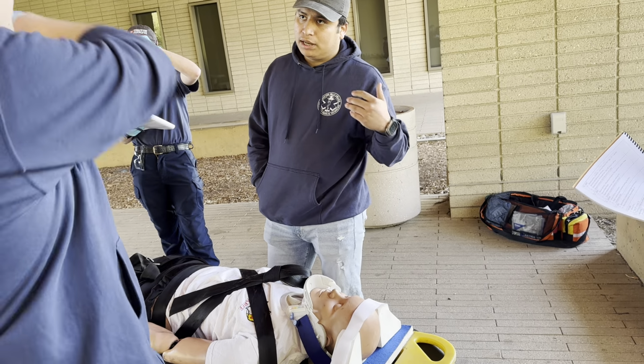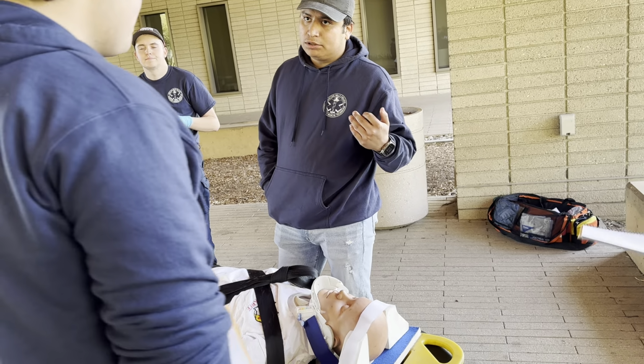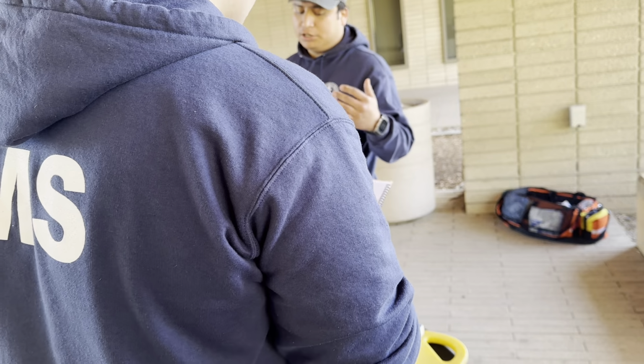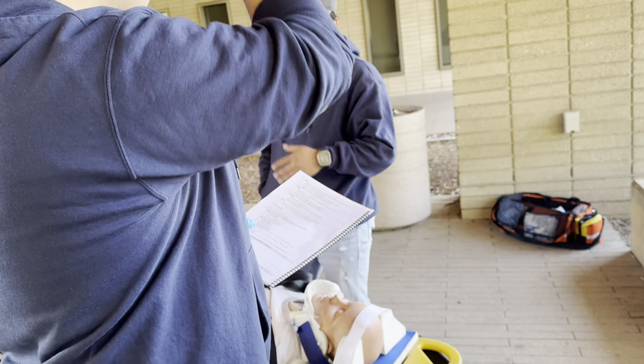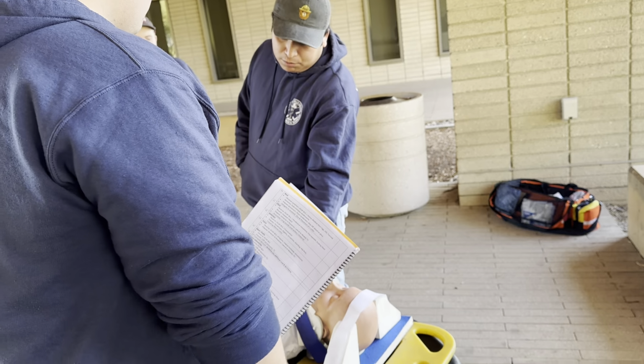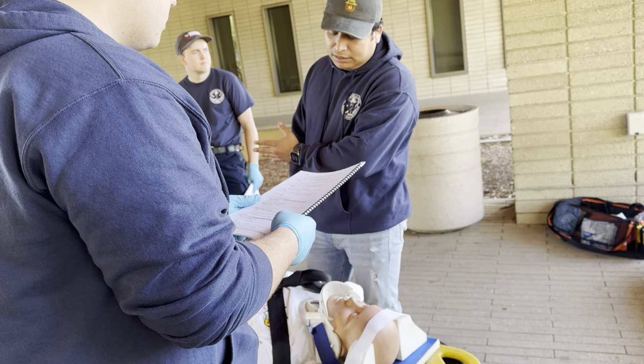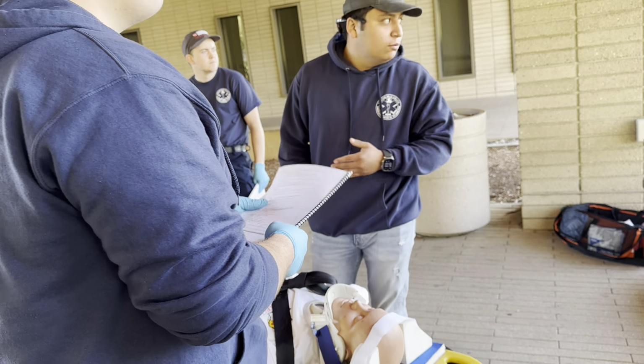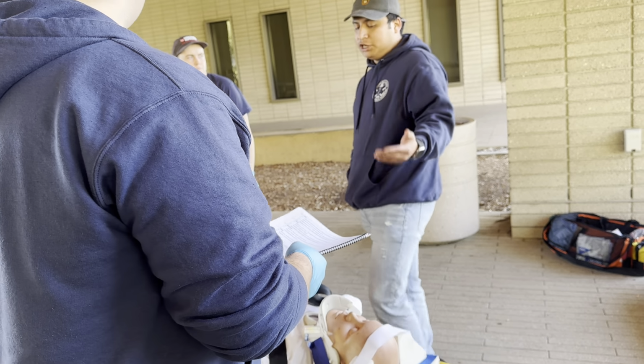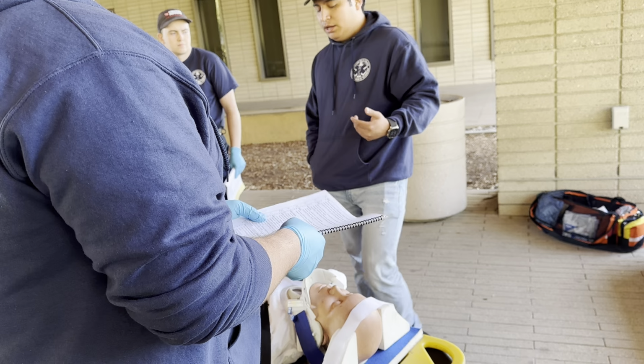Are they getting worse? Are they getting better? If they're getting worse, do I need to give them more oxygen? Do I need to change it from a nasal cannula to a mask? Is this still working? Is all this spinal immobilization that we did still working or is it not working? Do I need to change anything? Do I need to fix anything?